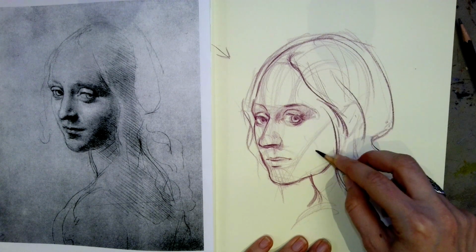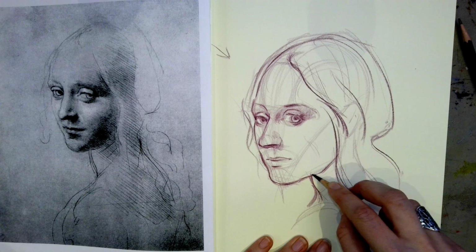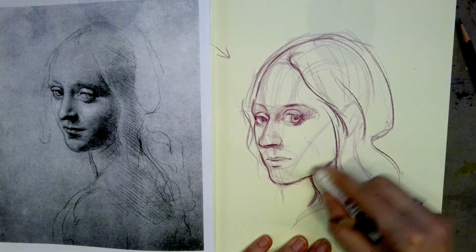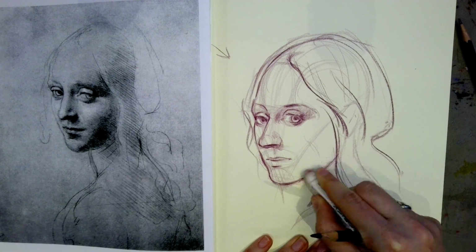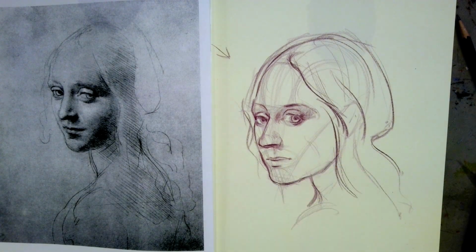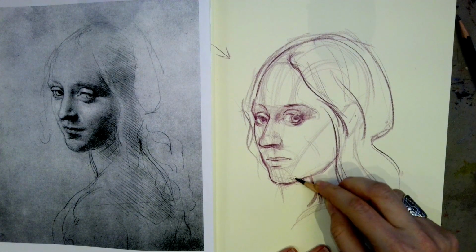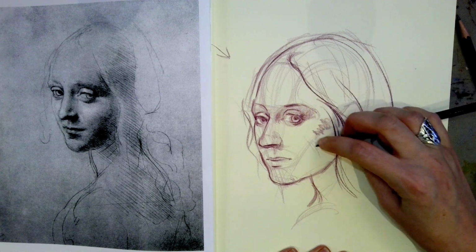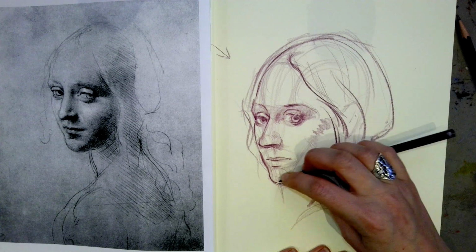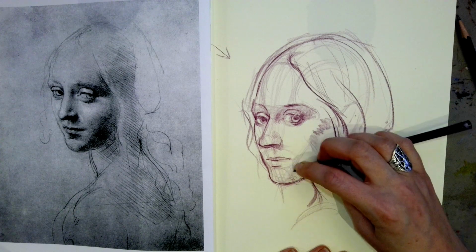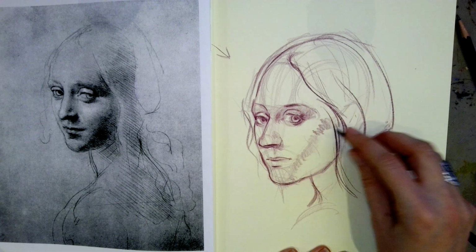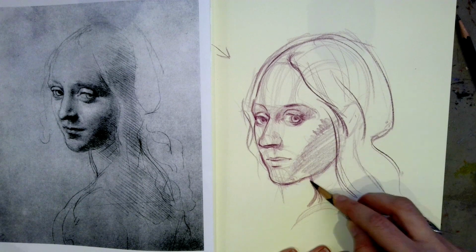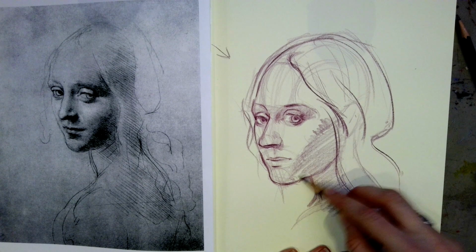And then here comes this really intense core shadow. And part of the magic of this drawing is how he opens up this line here. He just shades all of this across. So right along that zygomatic arch rhythm, all this is coming into a core shadow, cast shadow, core shadow.